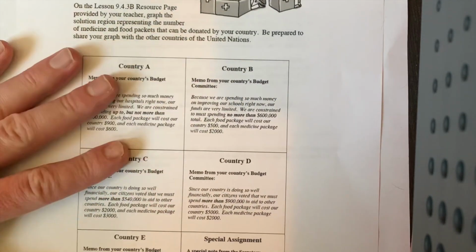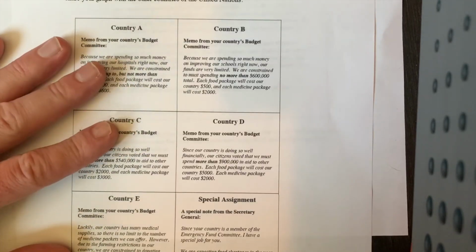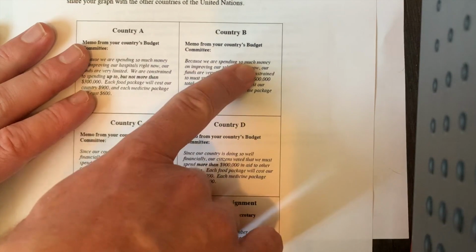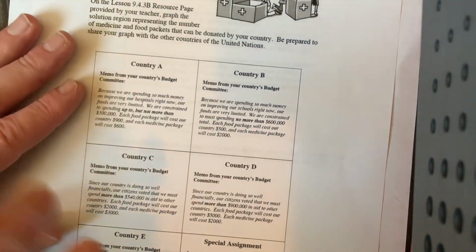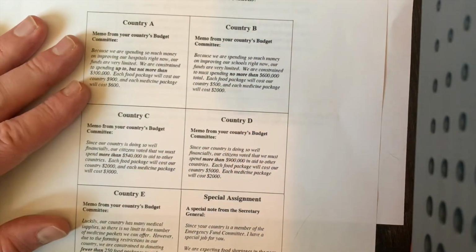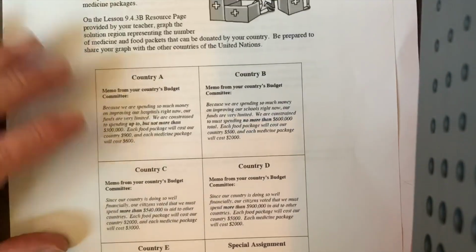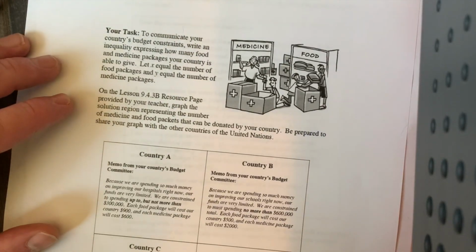This is the information. Normally, this would be one of those card sort assignments where everybody at the table is holding one of the countries, and you have some communal countries, and you work together to solve this constraints problem. But if I just give you all this information, you can do this on your own. So it says here, your task is to communicate your country's budget constraints.